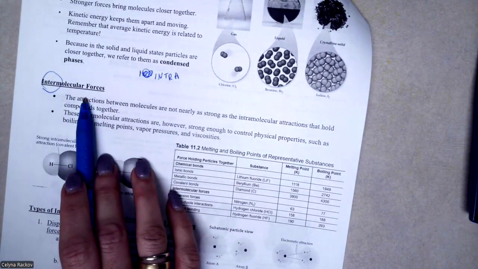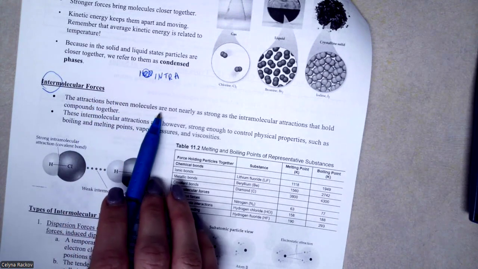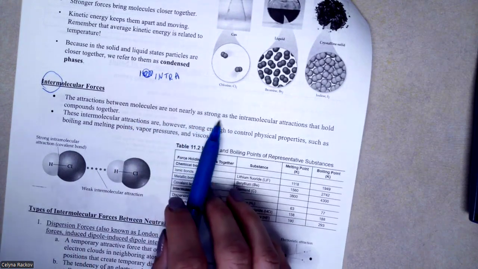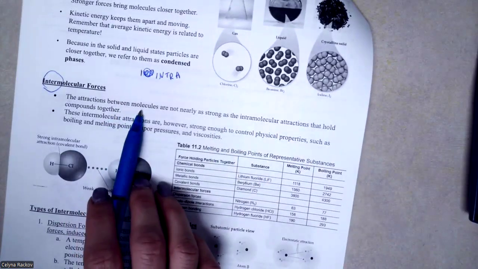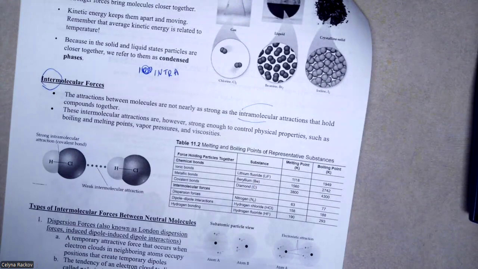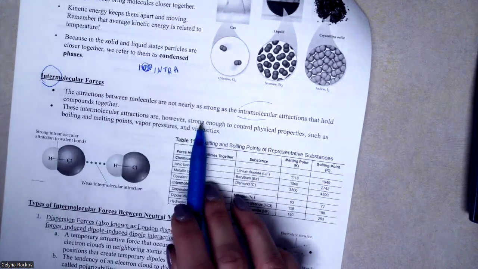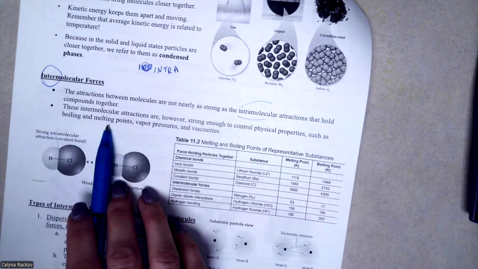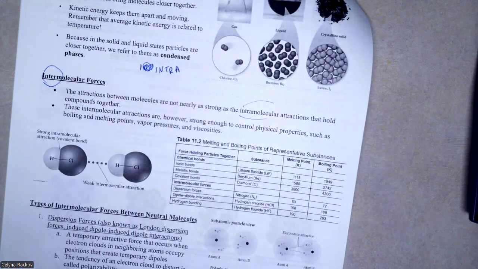The attractions between molecules are not nearly as strong as the intramolecular attractions that hold the compounds together, the covalent and ionic bonds. However, these intermolecular attractions are strong enough to control physical properties such as boiling and melting points, vapor pressure, and viscosities. Are you seeing here?